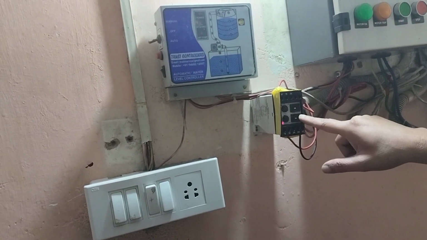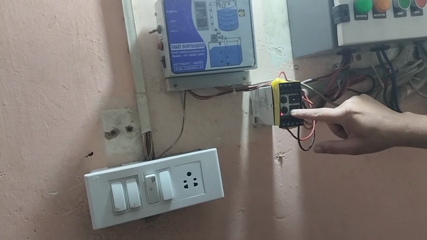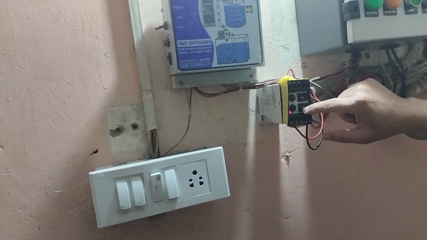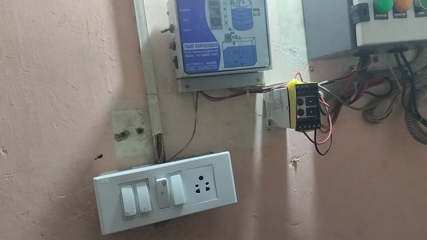Similarly, exactly the same thing, this is the off timing setting. So again, you select what baseline you want and move this dial to that division. So that many minutes it will remain.